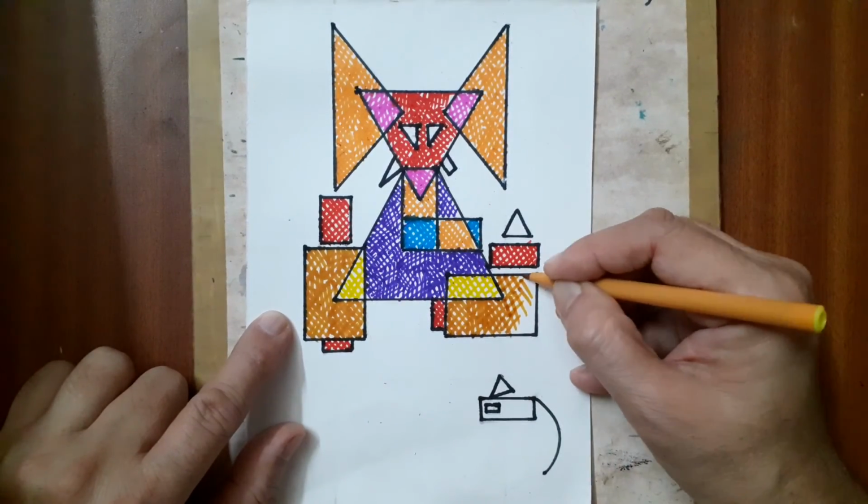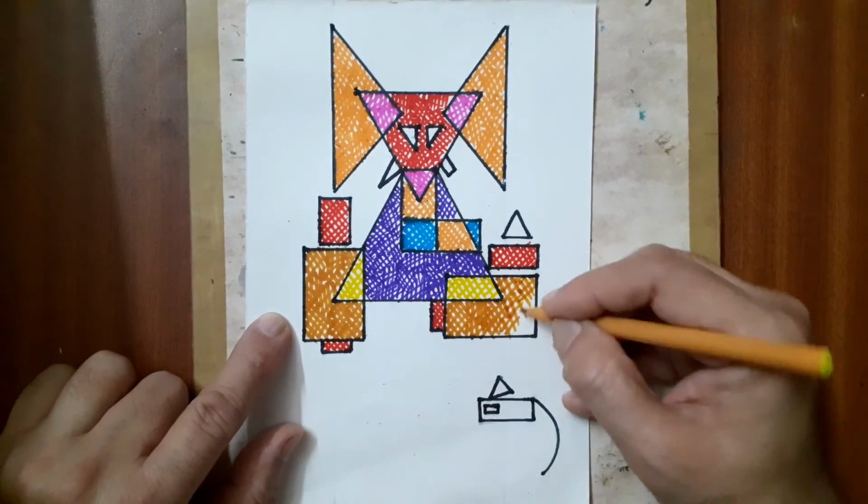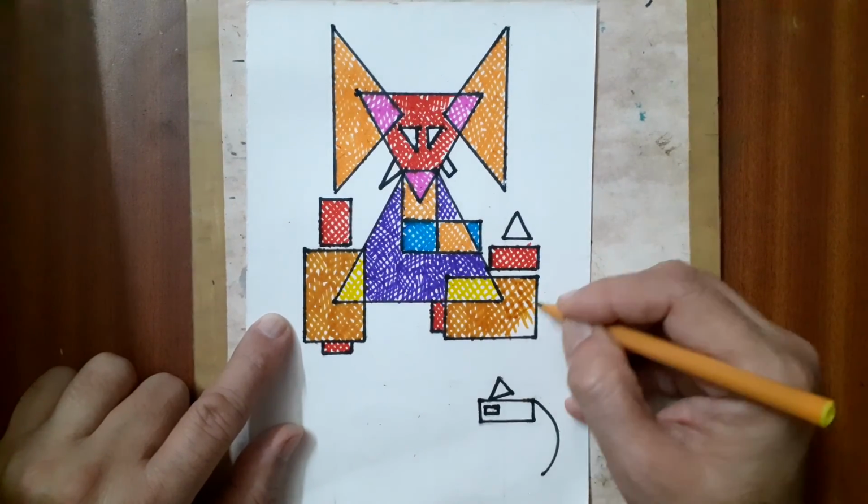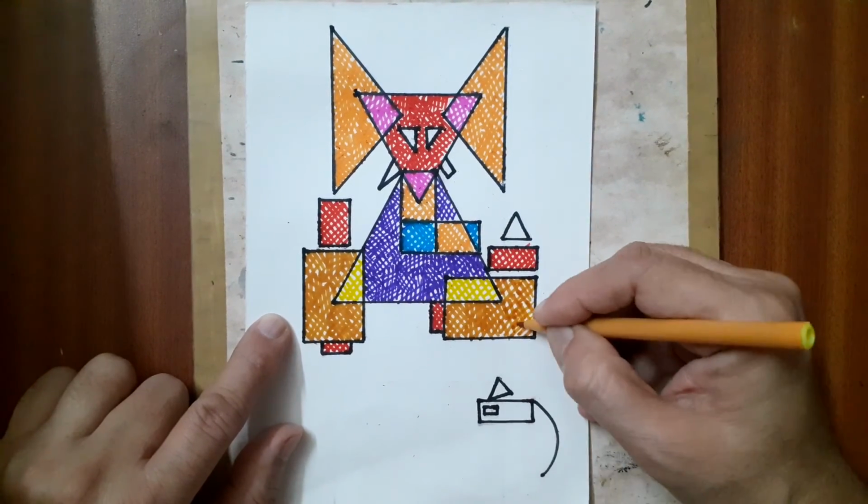So I keep adding these strokes one after the other and complete the entire Ganesha, which looks very colorful now.